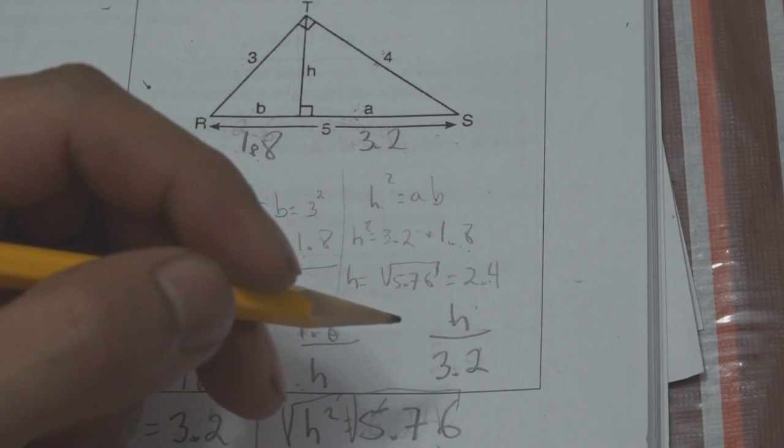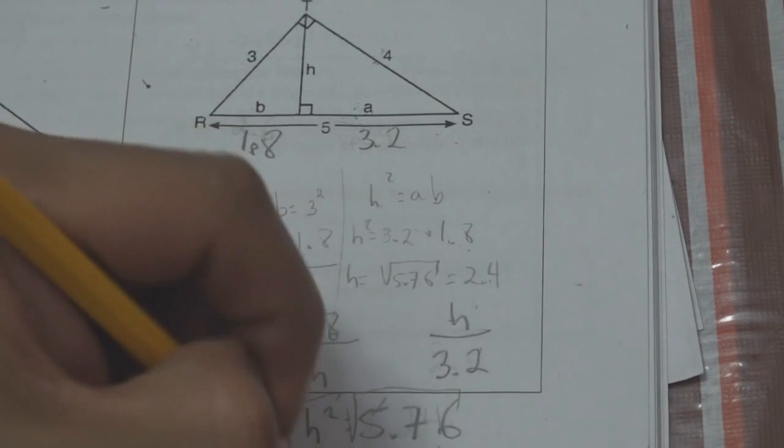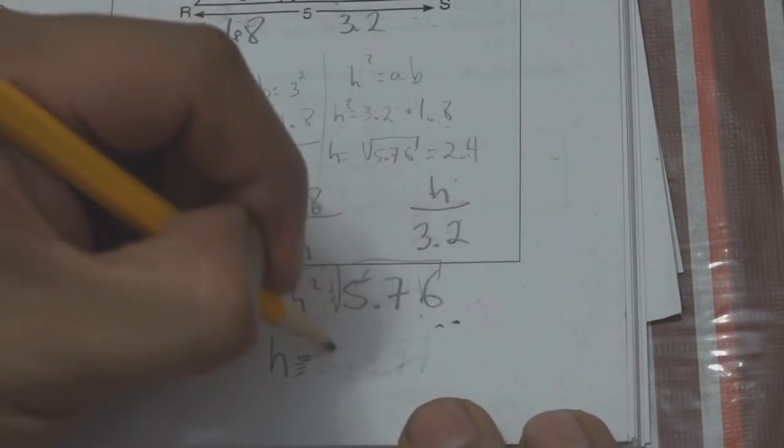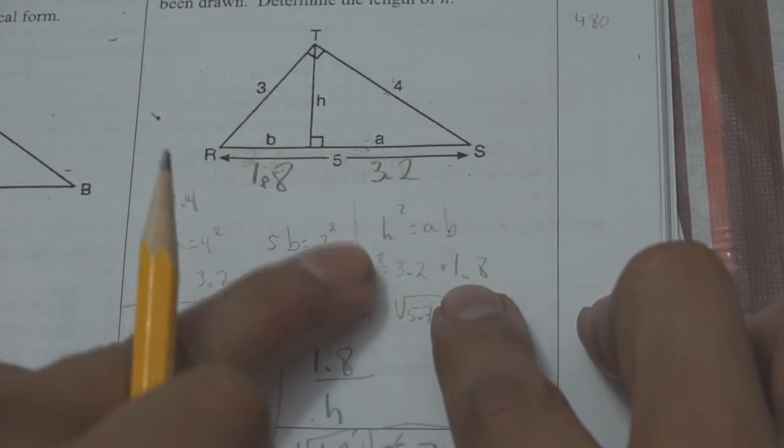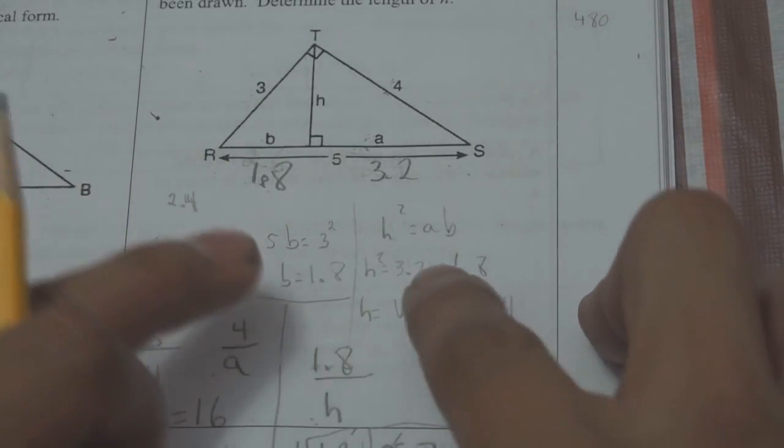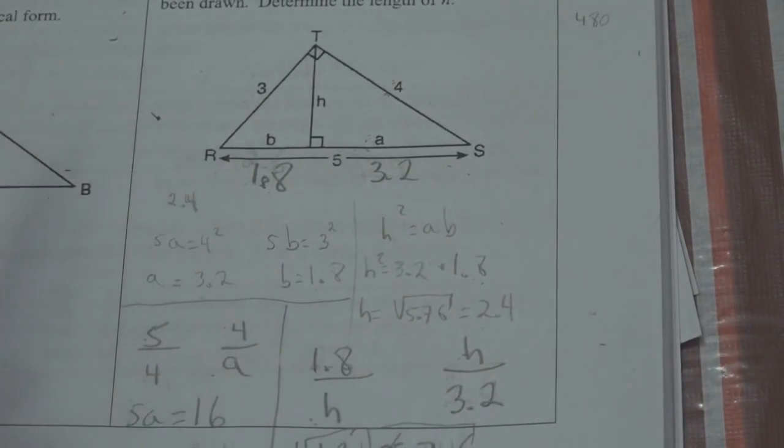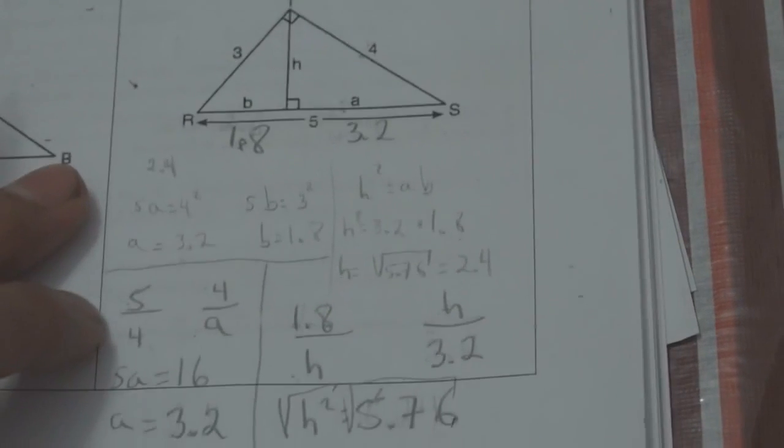The square root of 5.76 is 2.4. So h is 2.4, and that's what I had here, but of course I was using a different approach. So that's it. Thank you.